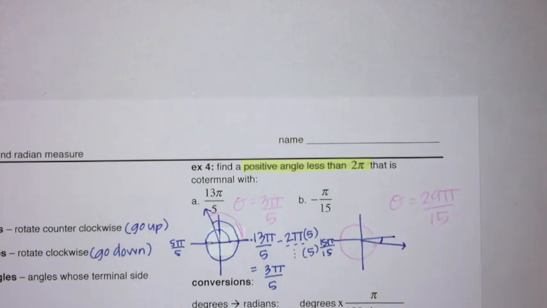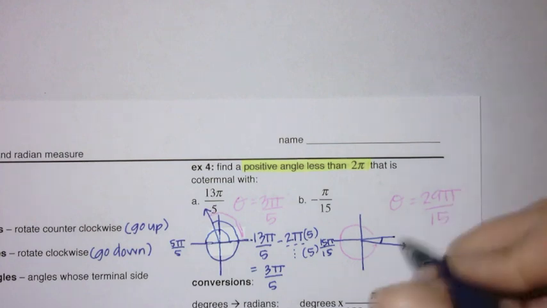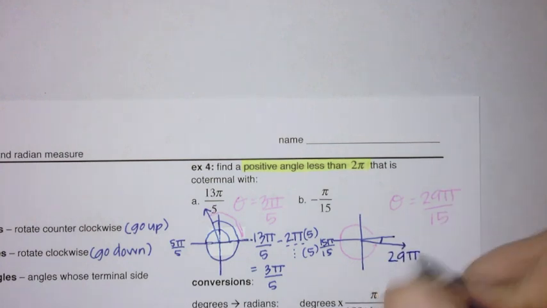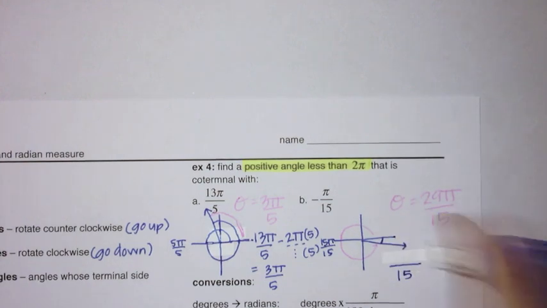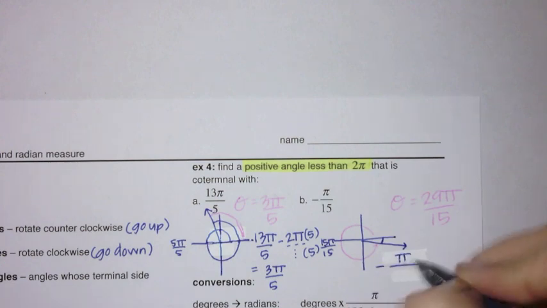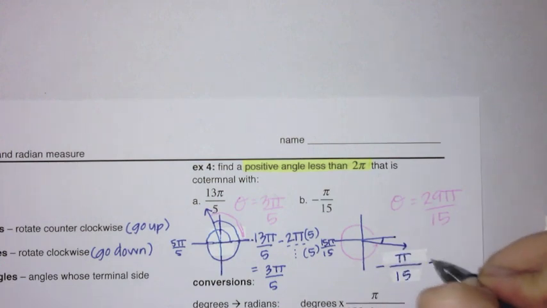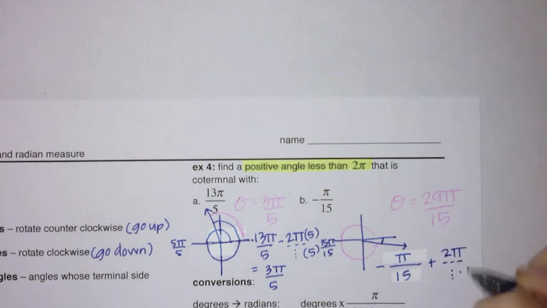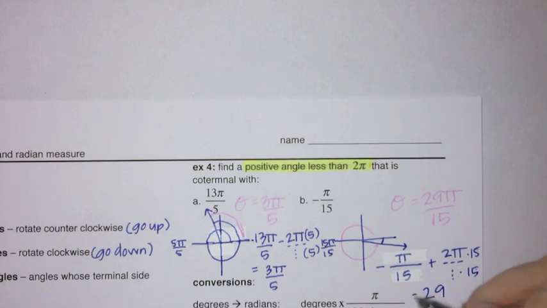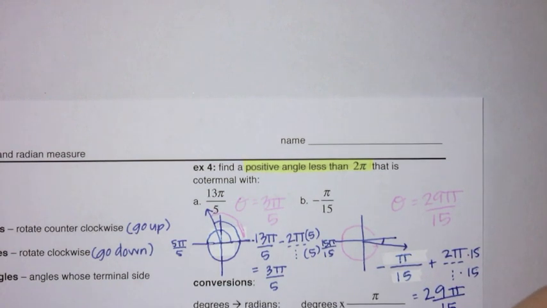And again, maybe you're like, not quite there yet in my visual approach. So I'm going to take my number, which is not that, that's the answer. I'm going to go negative pi over 15 minus, I'm actually going to add 2 pi in this situation because I want it to be positive, and subtracting would just make it more negative. So that gives me 30 minus 1, which is 29 pi over 15.